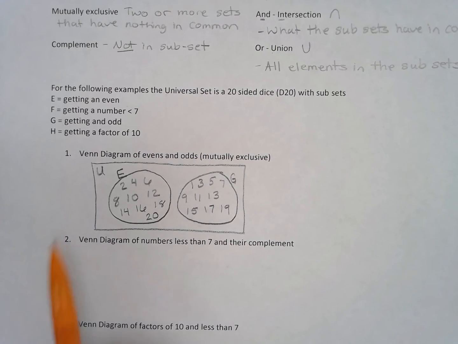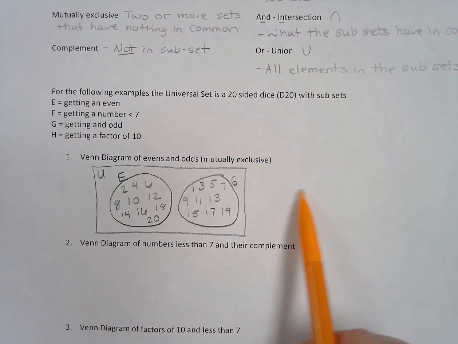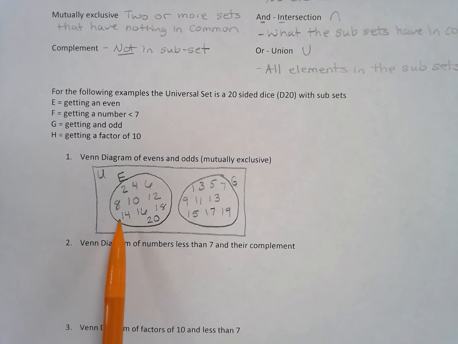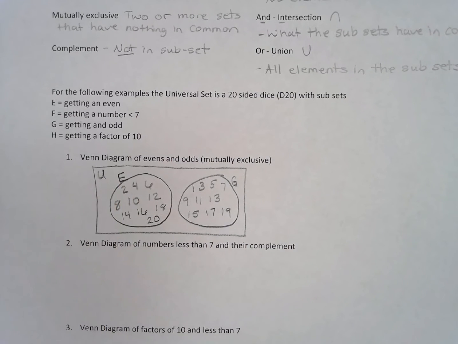So we could then list what elements are in this subset E. We can list that as a set of numbers, or even this subset G. We could also list that. We could also use this to talk about which elements are in the complement of E, or even the complement of G.